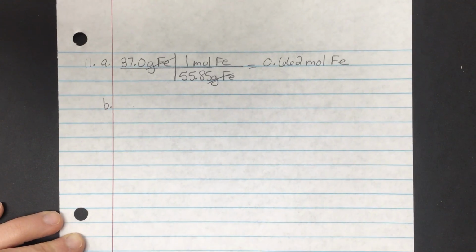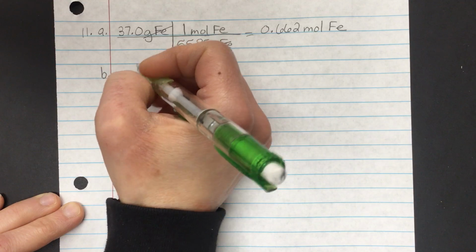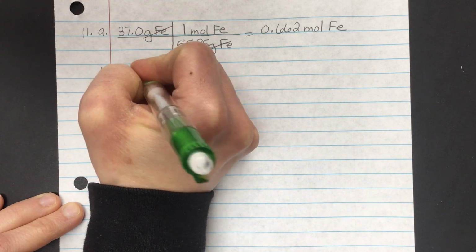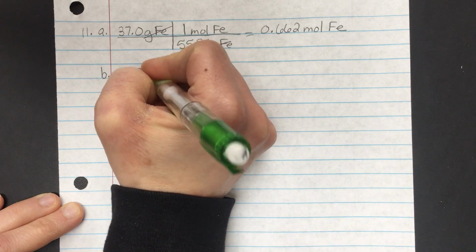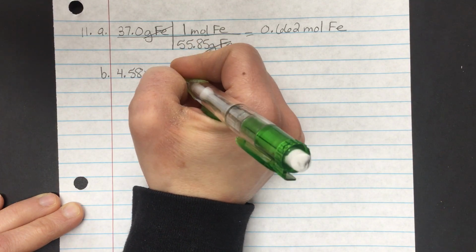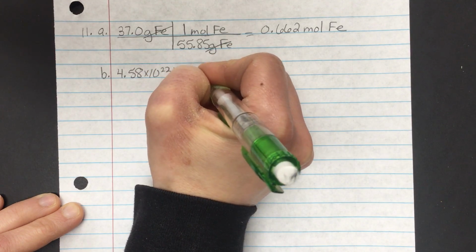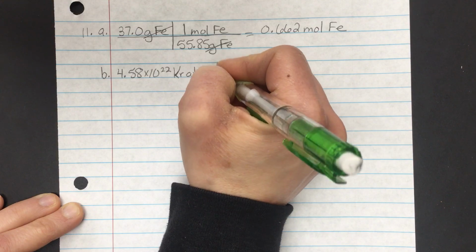For B, I am given 4.58 times 10 to the 22nd atoms of krypton. And I need to get to moles.